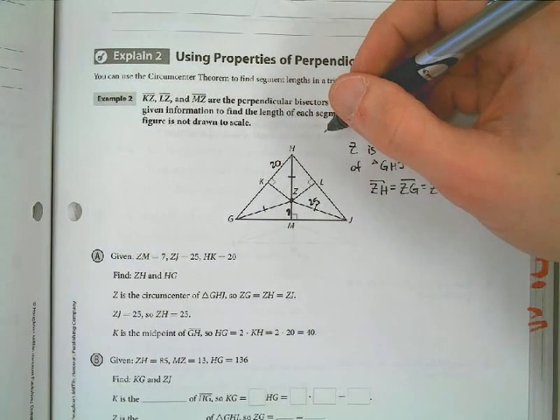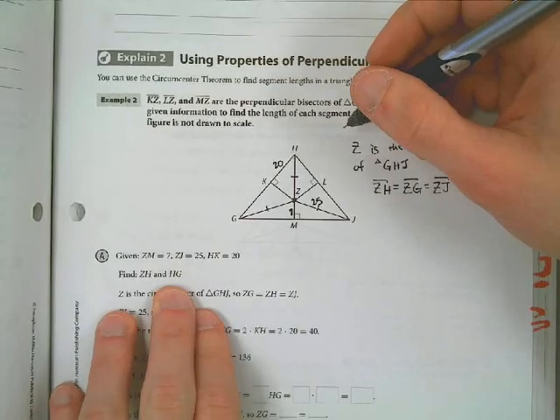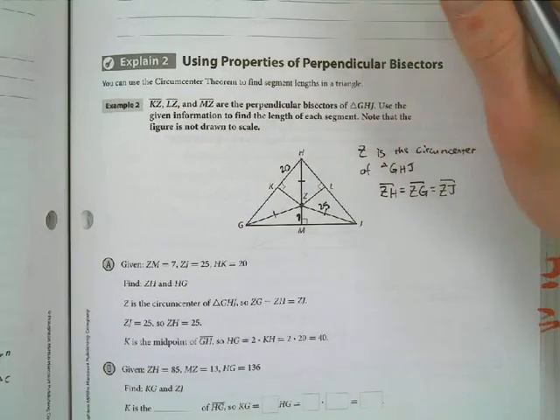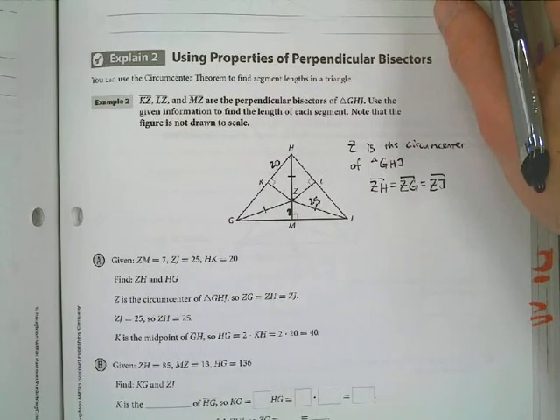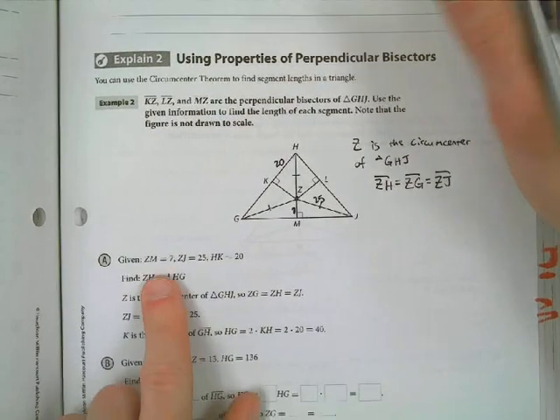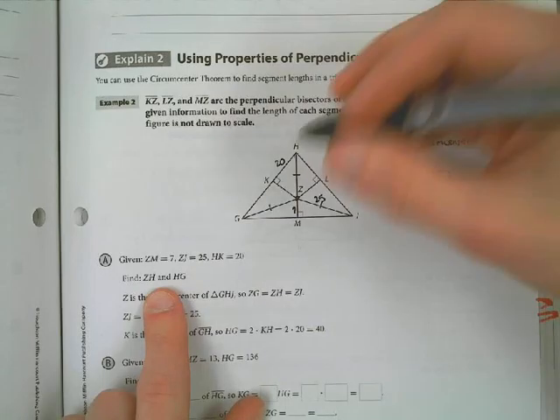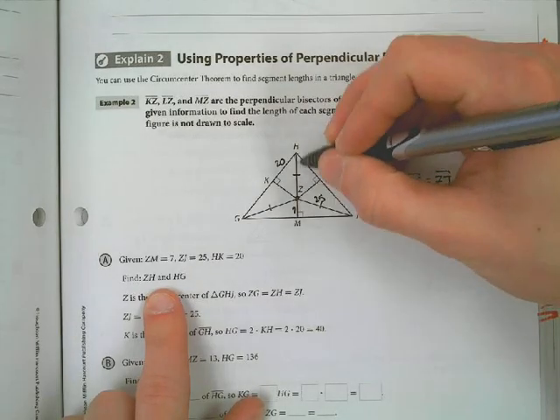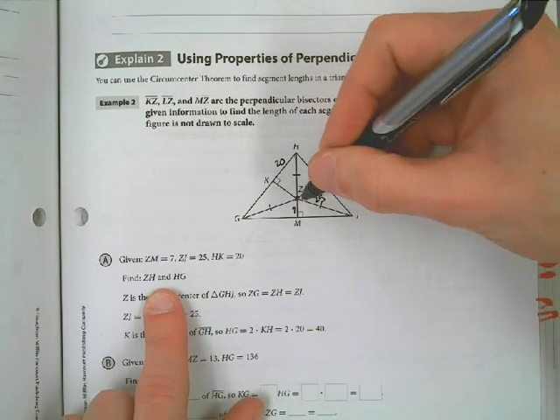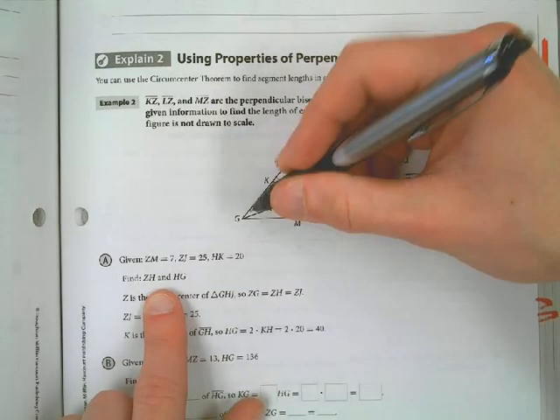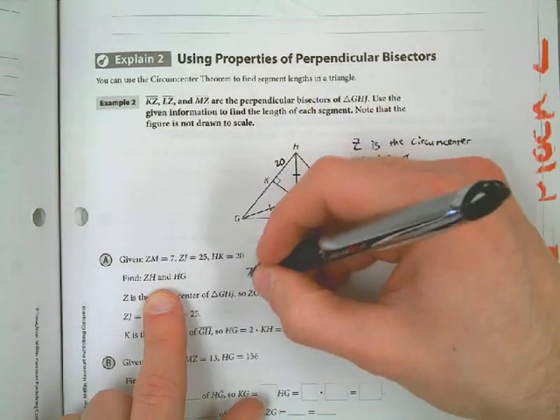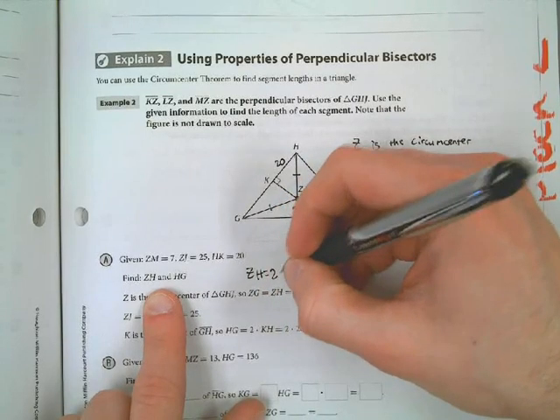I can zoom in a little better there, I think. Yeah, Corey? ZH would be 25, HG 40. So yeah, Z to H here is 25, because again, Z to J is 25, Z to H will be 25, Z to G must be 25 as well. So ZH must be 25. And then what did you say HG had to be? 40. How'd you get that?